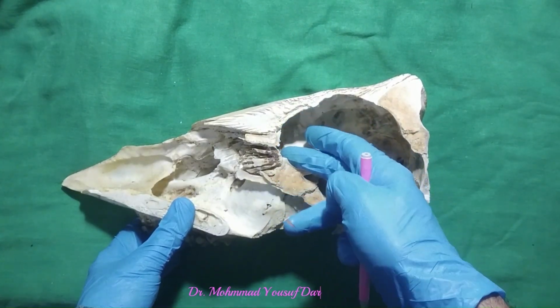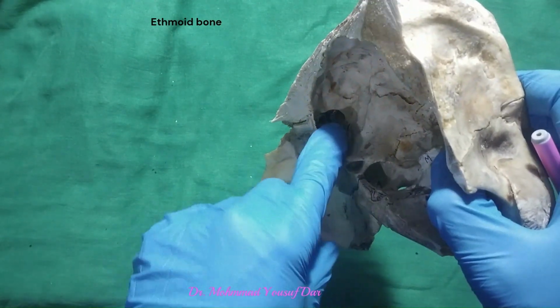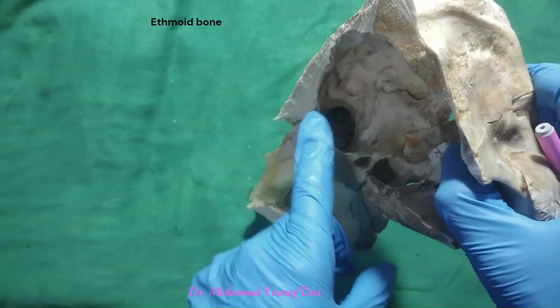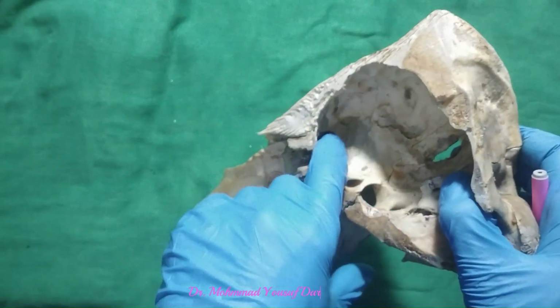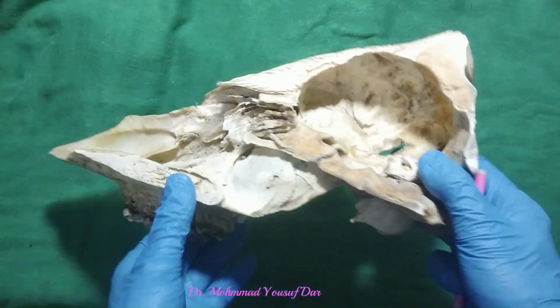That is the anterior wall. This is the anterior wall. You can see from here. The anterior wall is formed by the ethmoid bone. ठीक है, this is the anterior wall that is formed by the ethmoid bone.